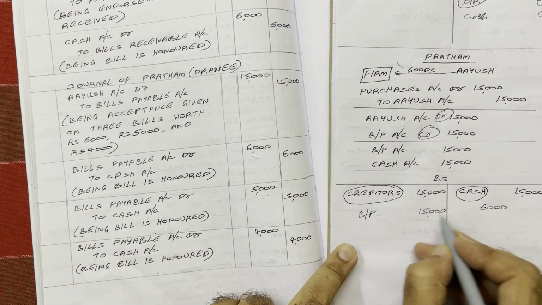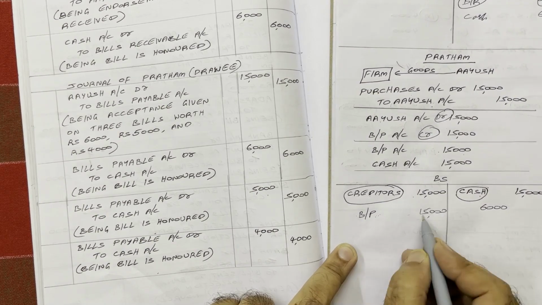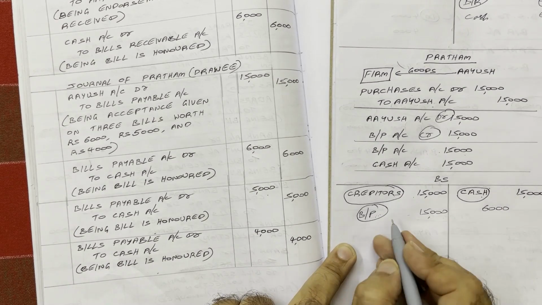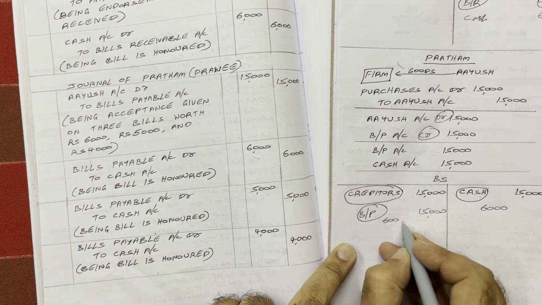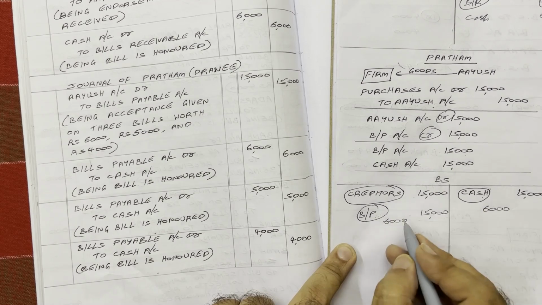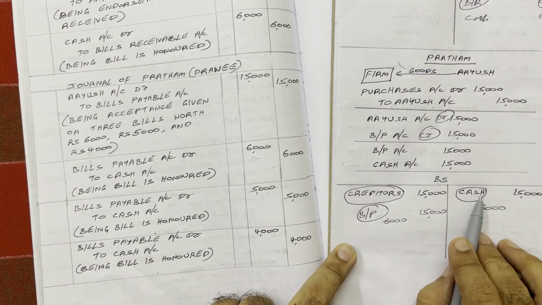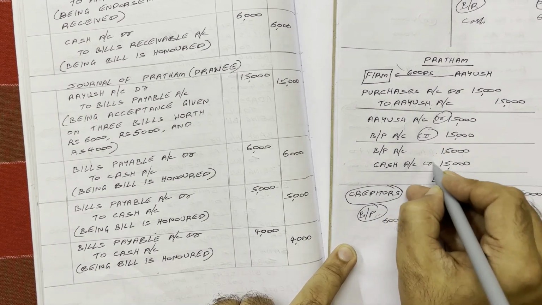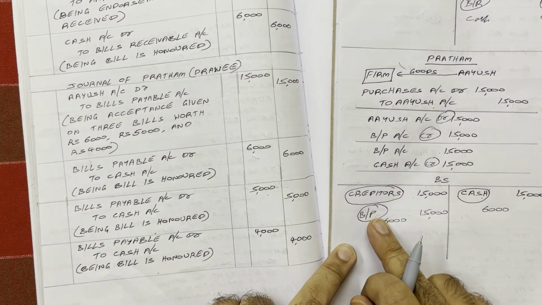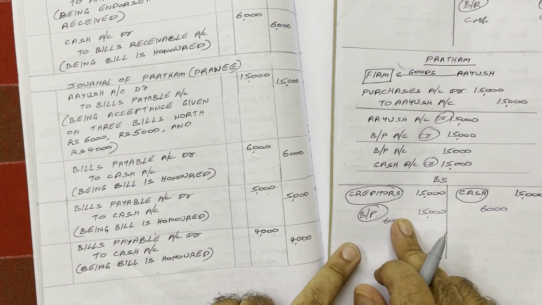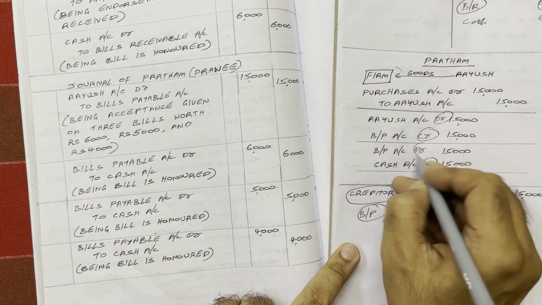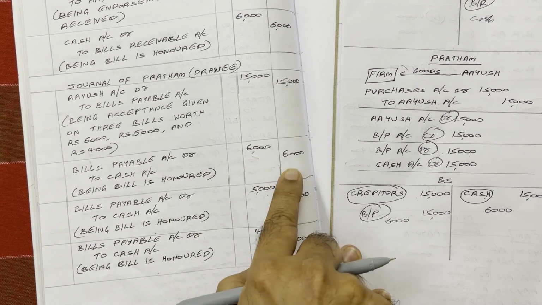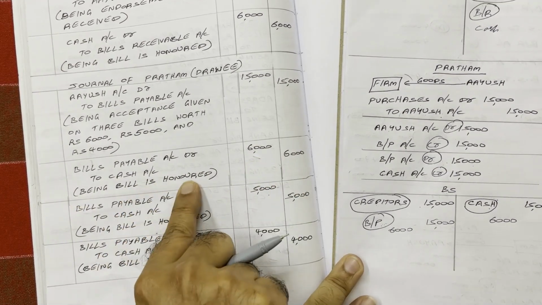Next, bills payable. In this liability of 15,000, the first amount we cleared. Therefore, bills payable 6,000 worth will get cancelled. So cash account, asset account, we want to cancel. How to cancel that? By crediting. Bills payable liability, we want to cancel. How to cancel that? By debiting. So the entry is bills payable account debit to cash account, 6,000, 6,000. Narration: being bill is honored.